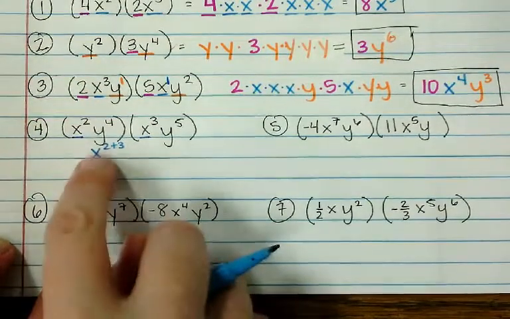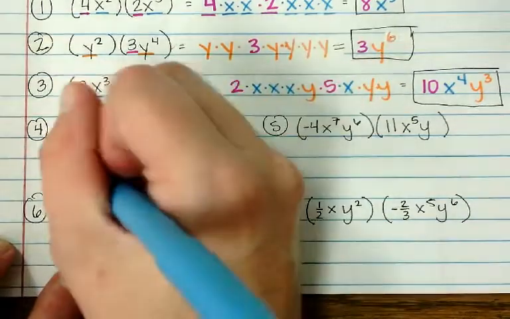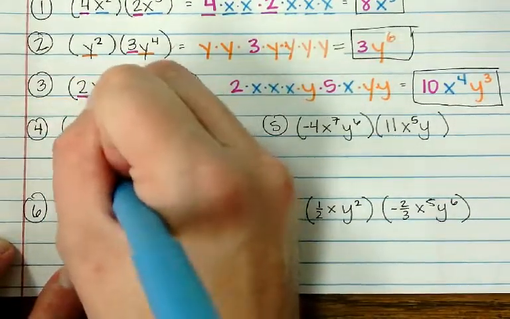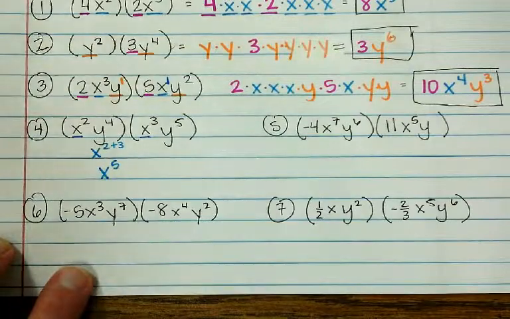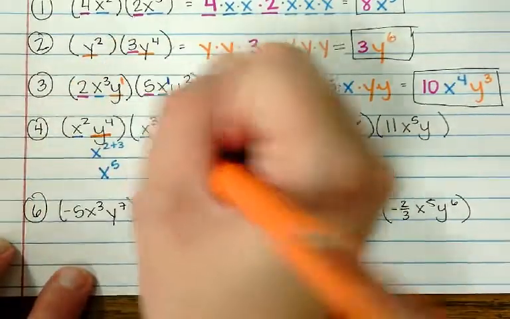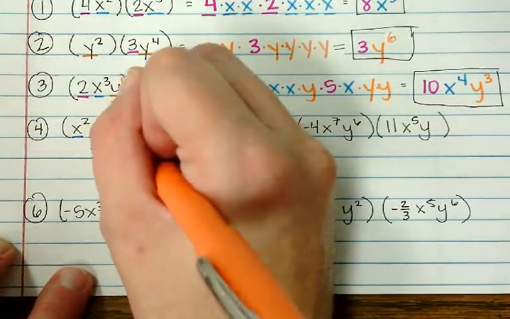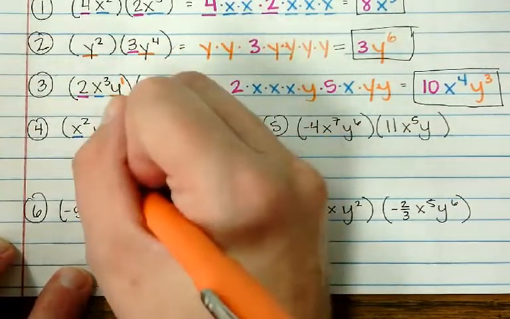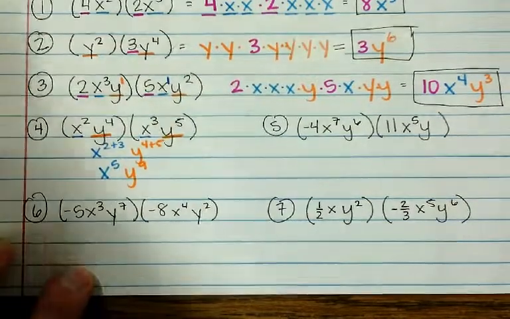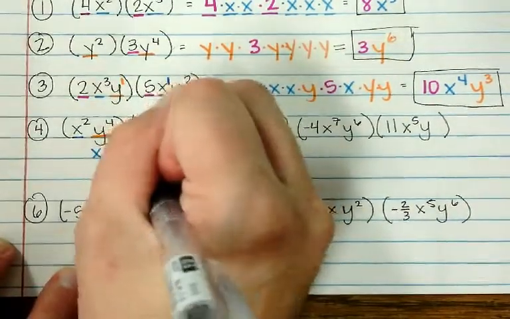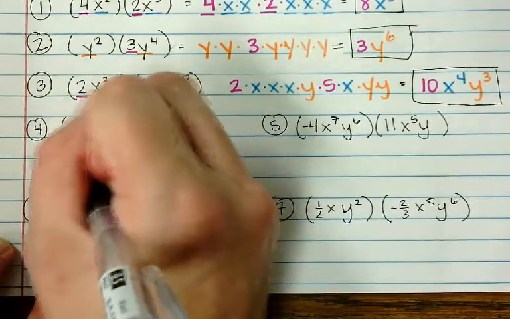That's going to be x to the 5th, right? And then for my y's, we have y to the 4th and y to the 5th. So that's y to the 4 plus 5, which is really y to the 9th. So our final answer here is x to the 5th, y to the 9th.